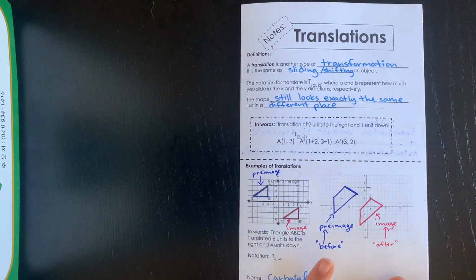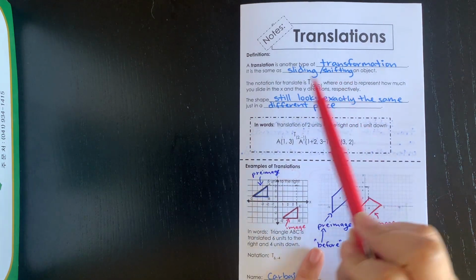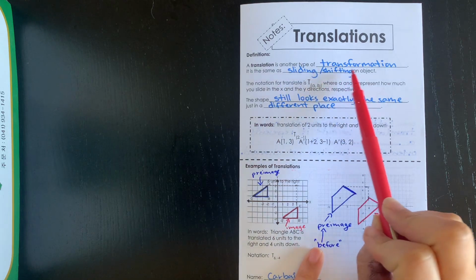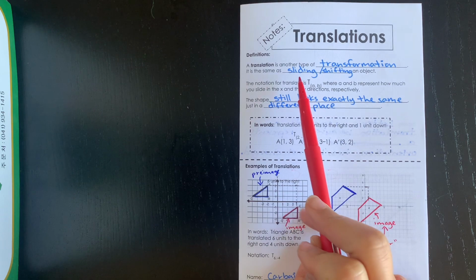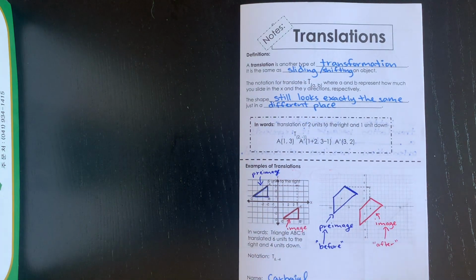So I have been uploading some material on translations, and I hope that by now you know that a translation is a type of transformation, meaning to transform, to change. It's the same as an object sliding or shifting around.